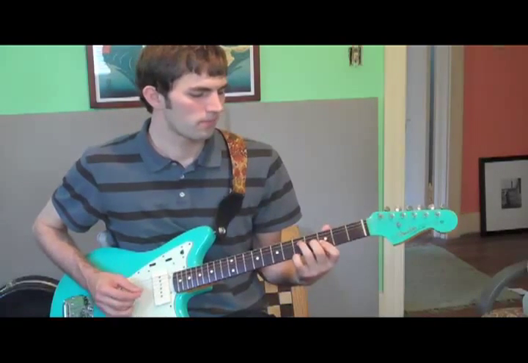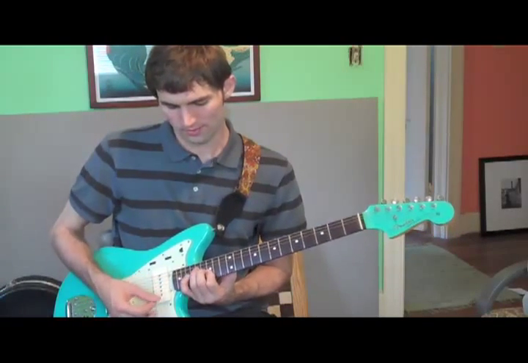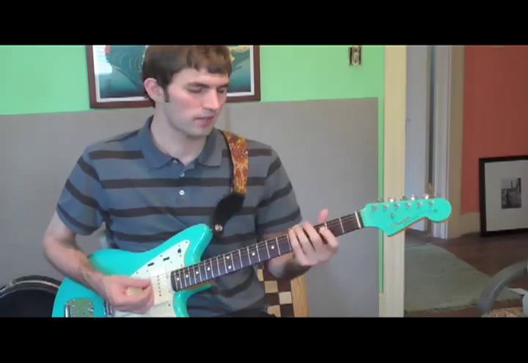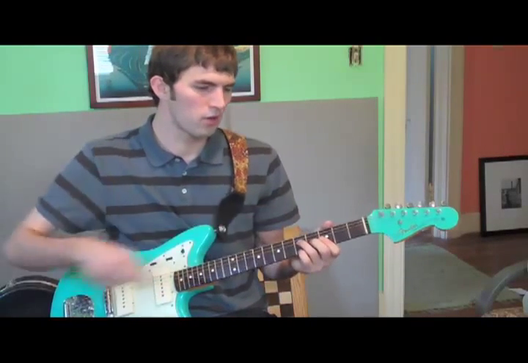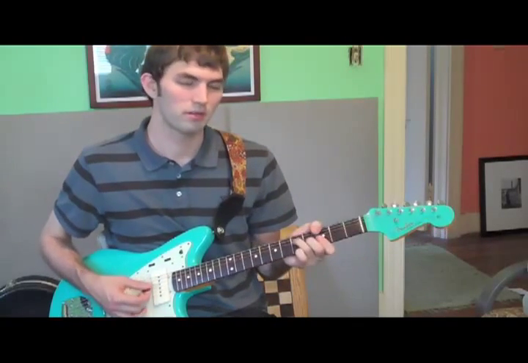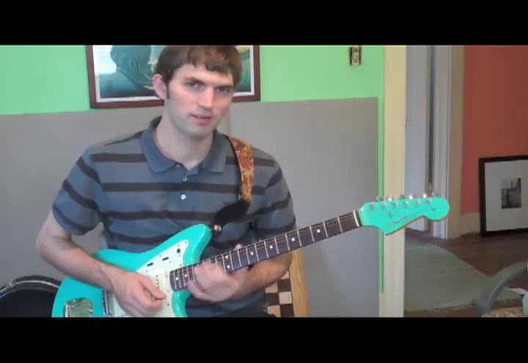Well, we were using this F shape. Let's slide that all the way up to the 15th fret. That makes sense. So if we go all the way up the neck with the positions we've used, we have G, G, G, G, and G.